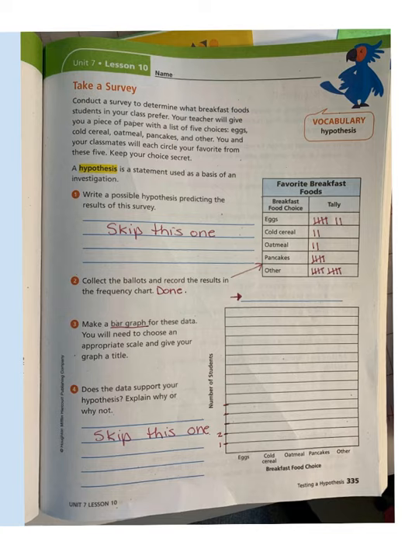This question says, take a survey. Conduct a survey to determine what breakfast food students in your class prefer. Your teacher will give you a piece of paper, which we did on Flipgrid, with the choices: eggs, cold cereal, oatmeal, pancake, and other. You and your classmate will each circle your favorite of the 5. Keep your choice secret. So obviously we did that here.